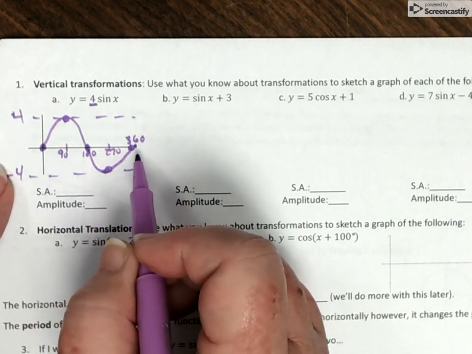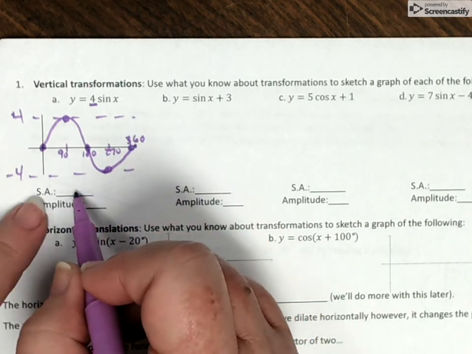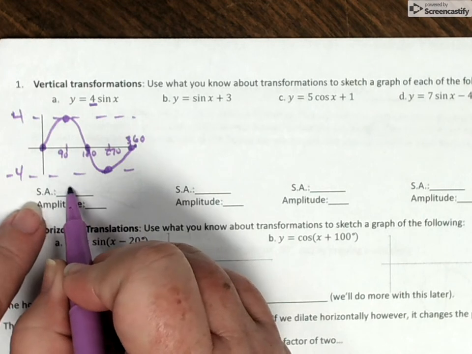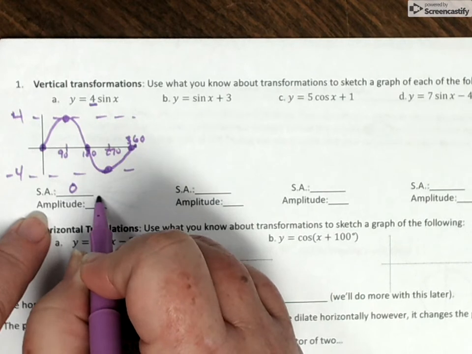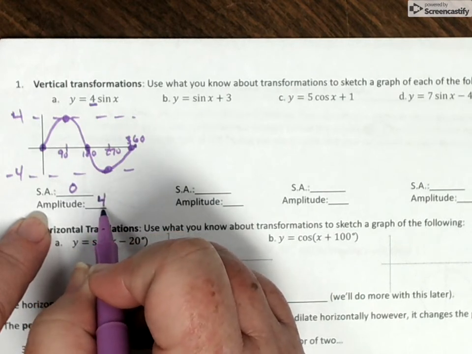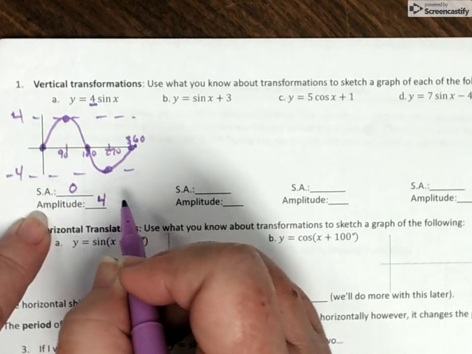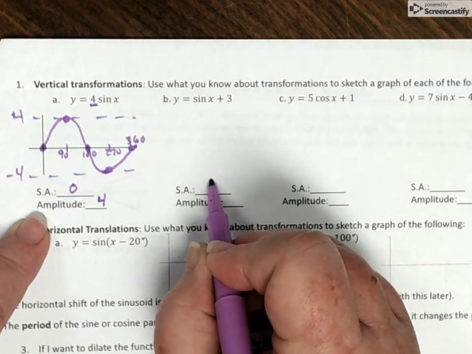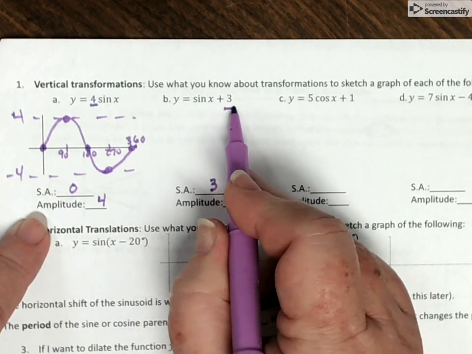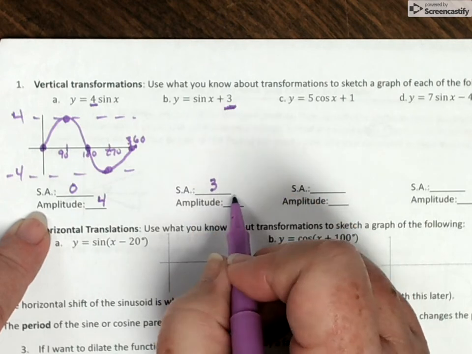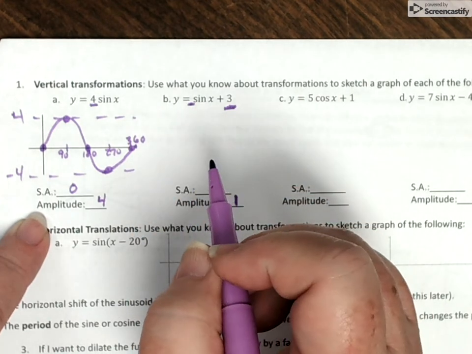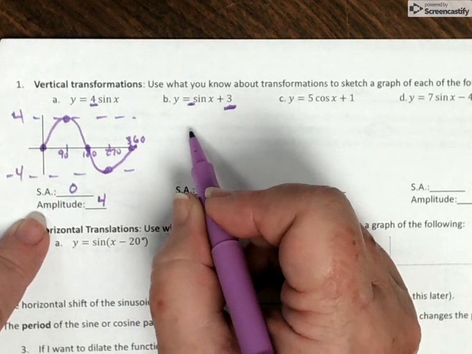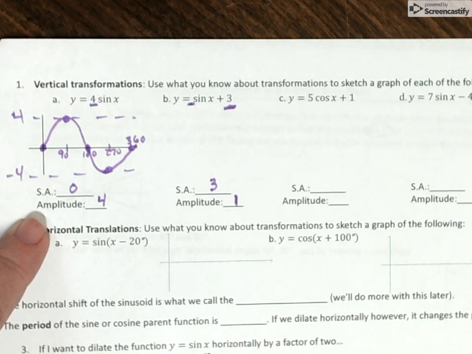Well, that's the reason every question says, where's the sinusoidal axis? Well, it's at 0. It didn't move up or down. And what's the amplitude? The amplitude is 4. On this next problem, the sinusoidal axis is going to be at 3 because it did move up or down. See the plus? The amplitude, however, is back at 1 again. That first number in front right there is 1. So this is going to be a height of 1 and a shift up of 3. Let me show you.